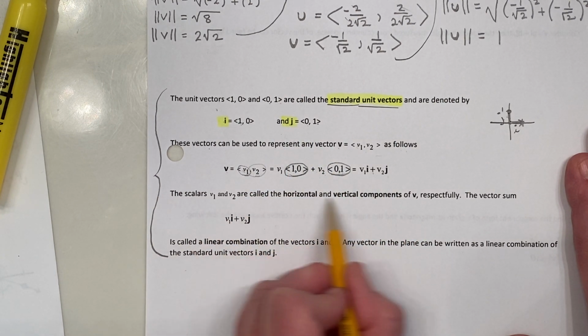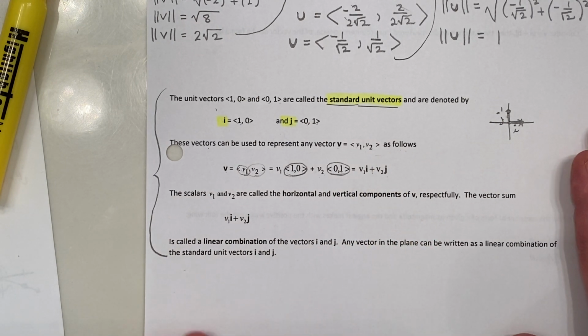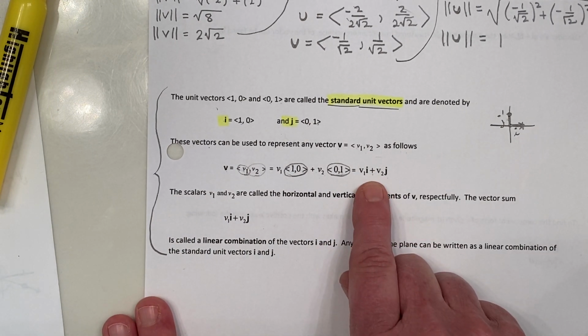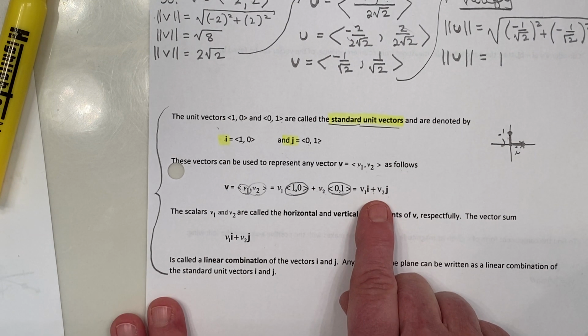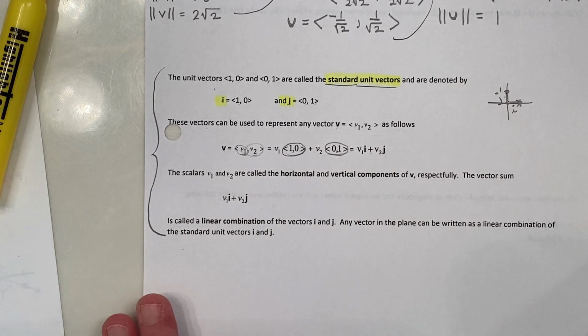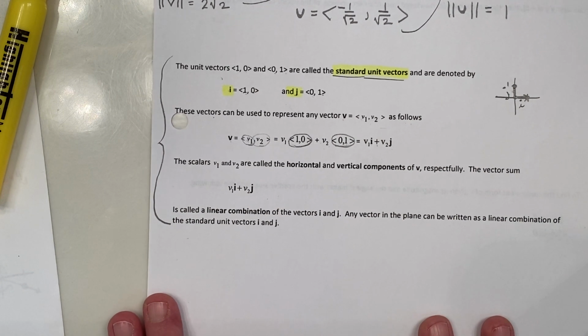Then we can change this component form, 1, 0 to i, plus we can change this component form to j, and we have what we call a linear combination. So that's called a linear combination. It's just a different version of a vector. Okay, so hold that thought for a minute. Let's move on. We'll be using this information in some examples, and it'll become more clear, I think.